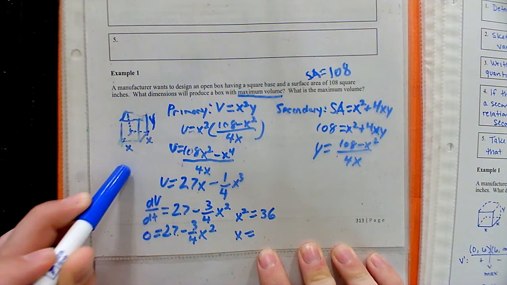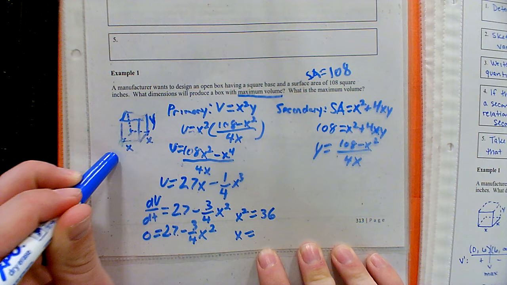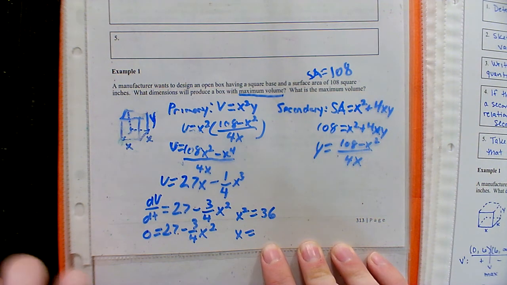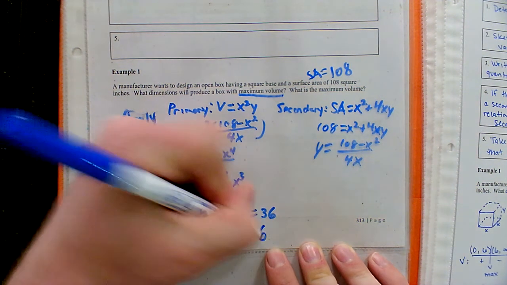X is a side length here, so can x be negative 6? No, it has to be the positive. So the only one we're worried about, yes, you get negative and positive 6, but we're only worried about positive 6.